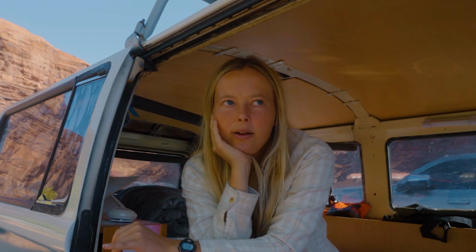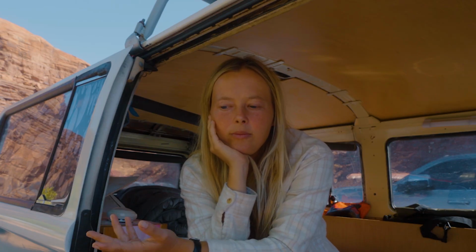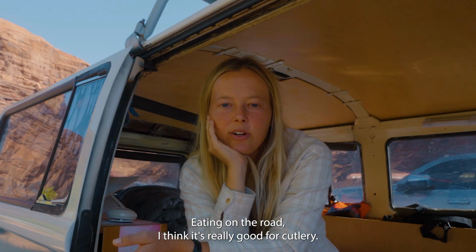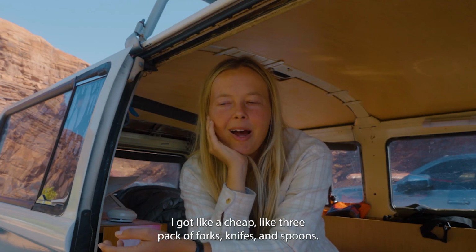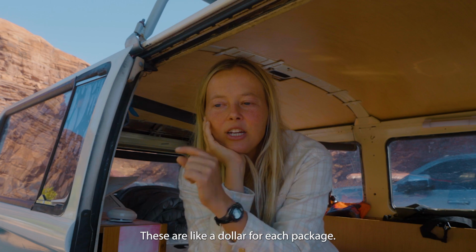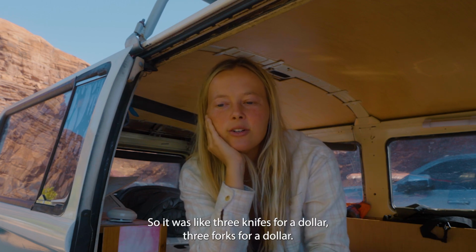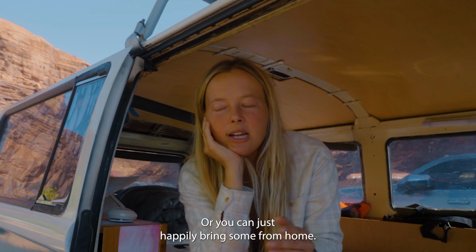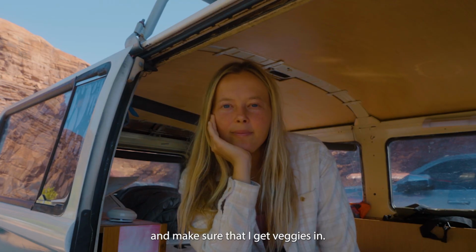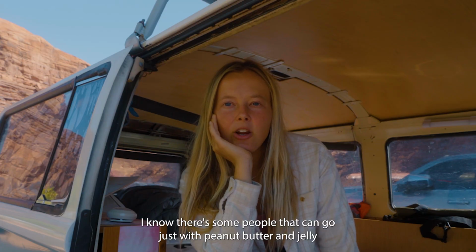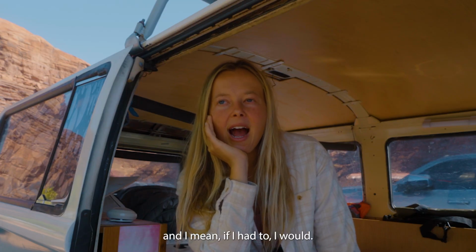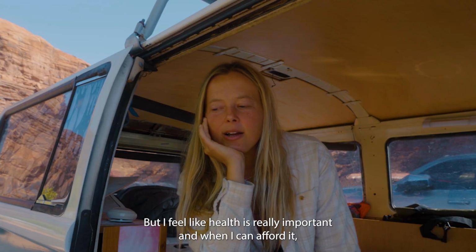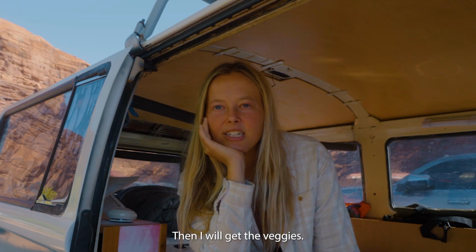When you are eating on the road, I think it's really good to have some sort of cutlery. I got a cheap 3 pack of knives and forks. They were $1 for each pack of 3, so it's 3 knives for $1, 3 forks for $1. You don't need the fancy ones or anything. I try and make sure that I get veggies in. I know there's some people that can go with just peanut butter and jelly, and I mean, if I had to, I would, but I feel like health is really important. And when I can affordably decide to do so, then I will get the veggies.